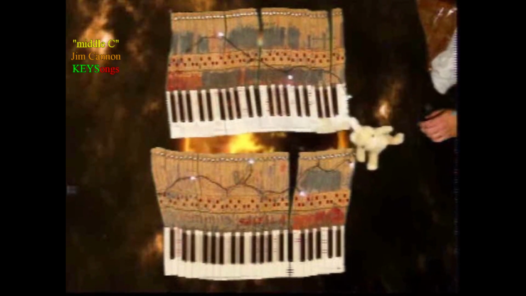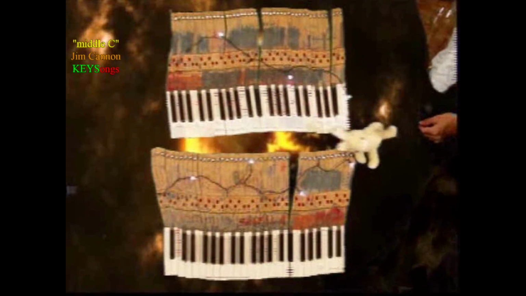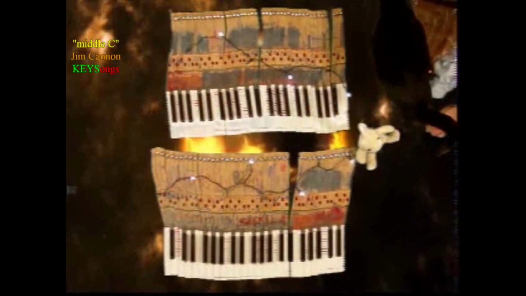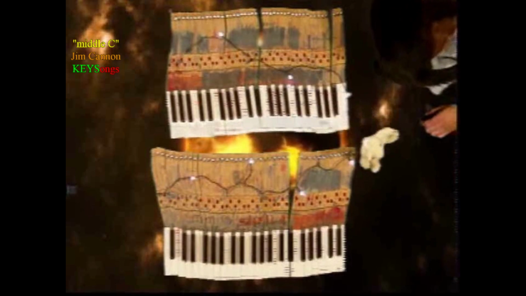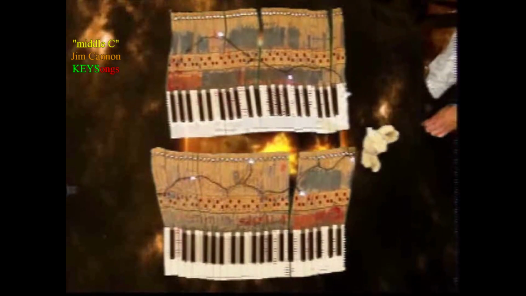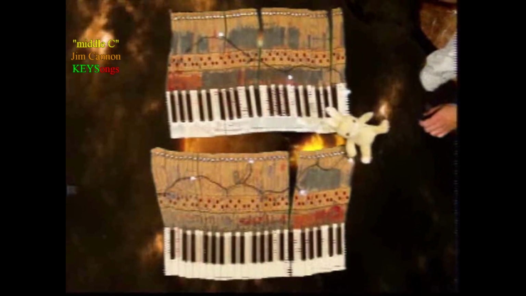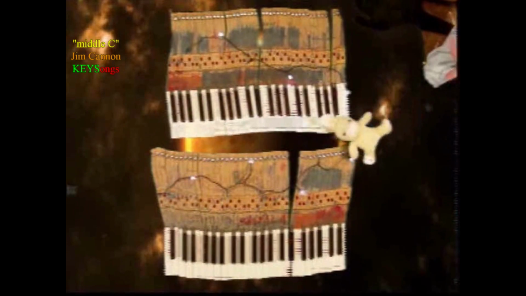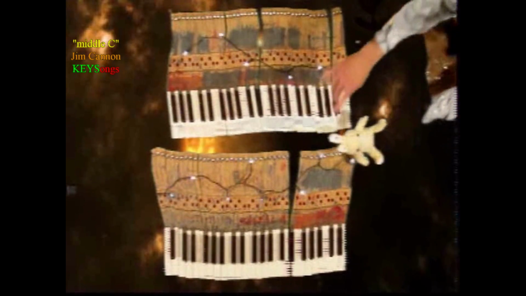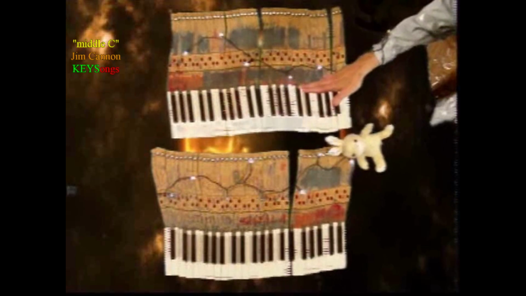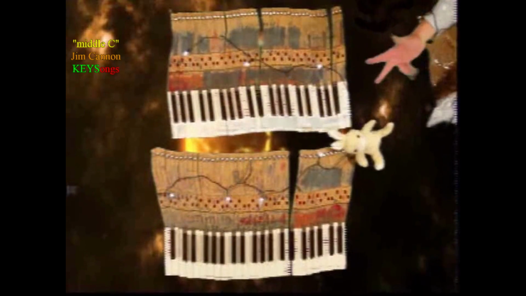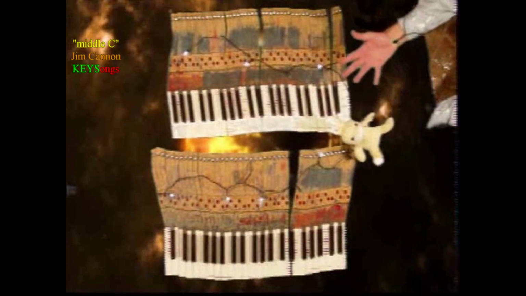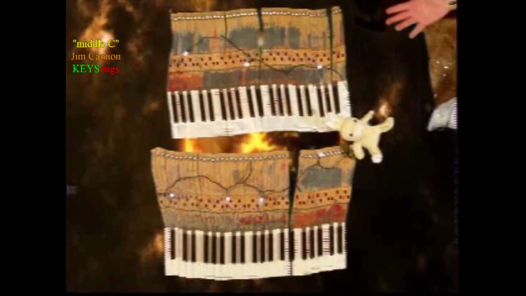It's not because it's called middle C that it's the middle of the piano. It's not because you call it middle C. I don't know why it's called middle C.